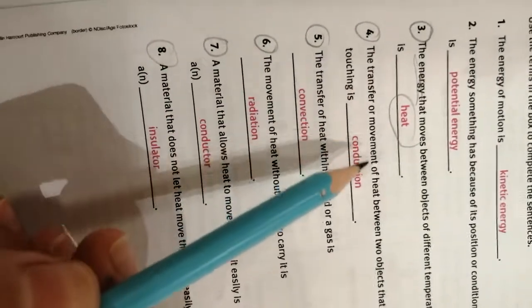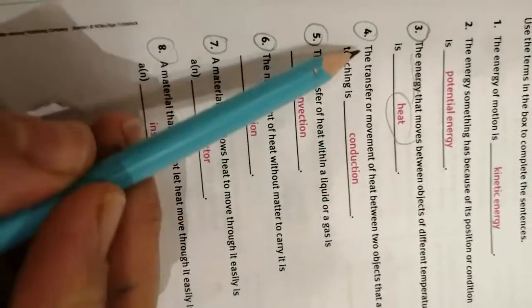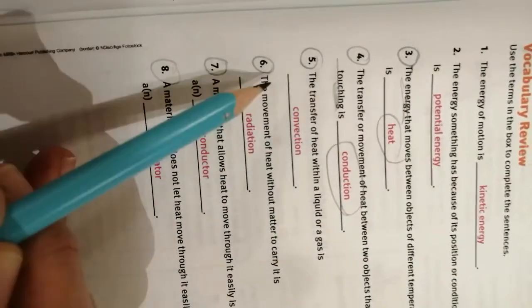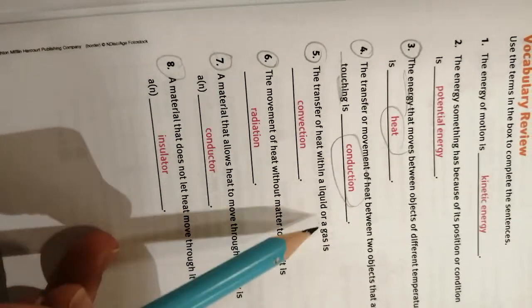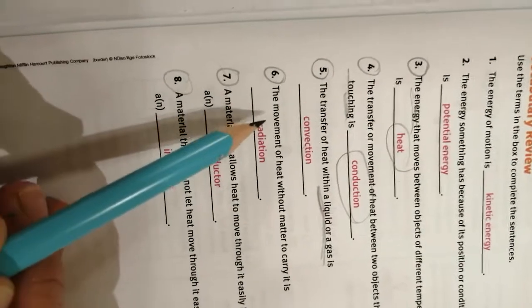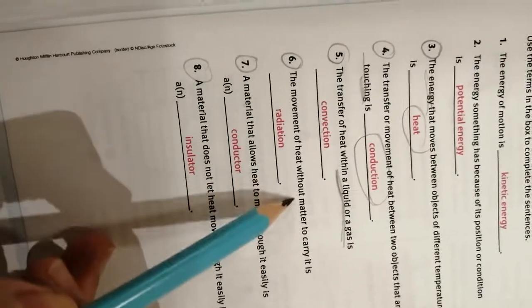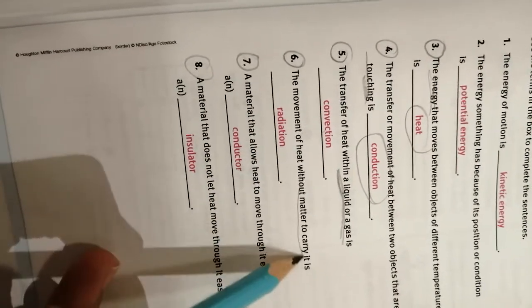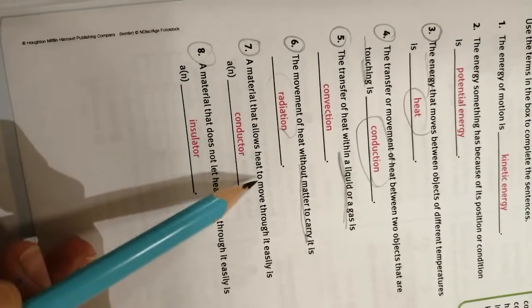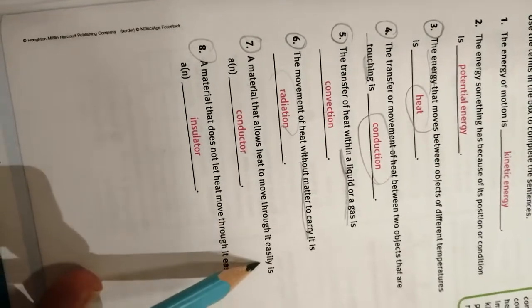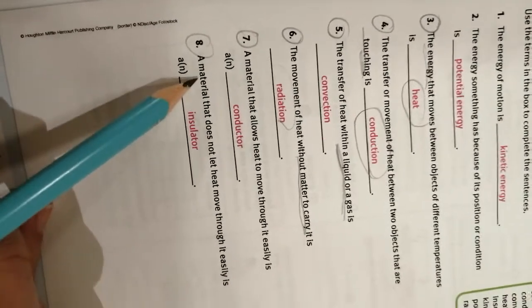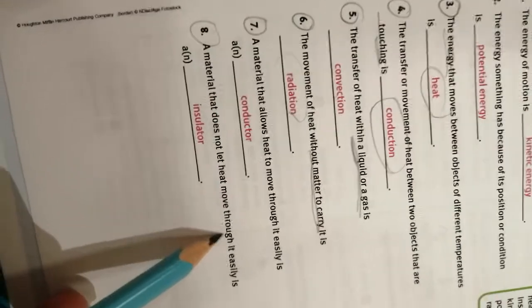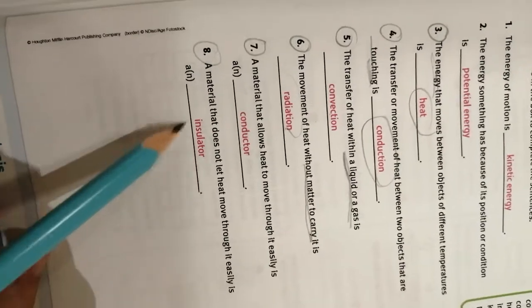The transfer or movement of heat between two objects that are touching is conduction, because it's touching. The transfer of heat within a liquid or gas is convection. The movement of heat without matter to carry it, in empty space, is radiation. A material that allows heat to move through it easily is a conductor, but the material that does not let heat move through it easily is an insulator.